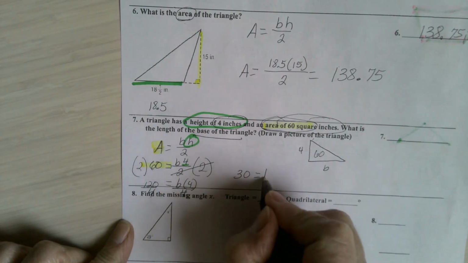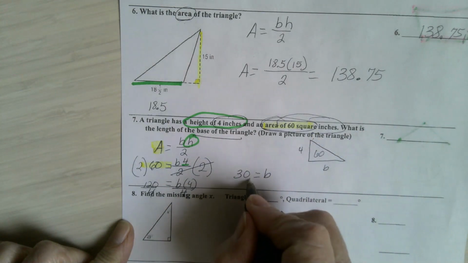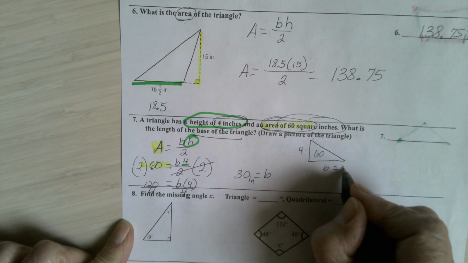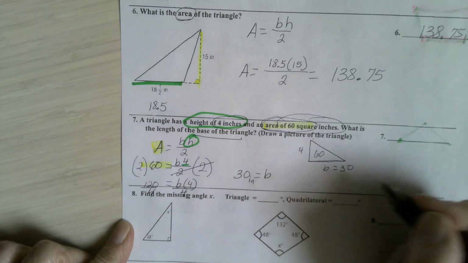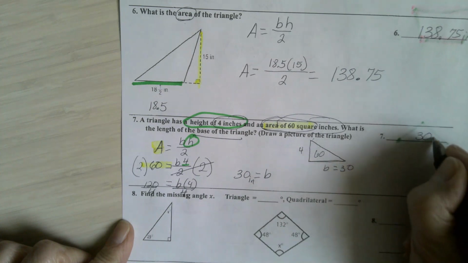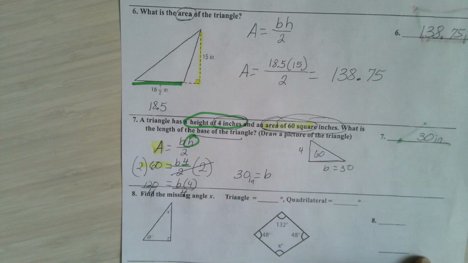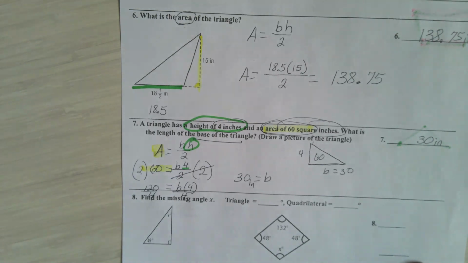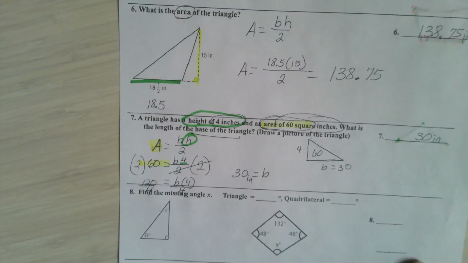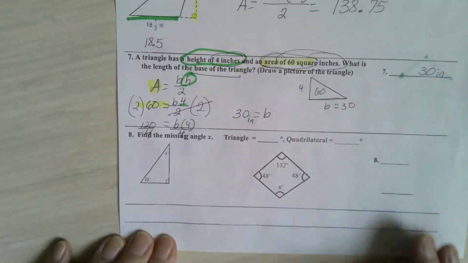30 equals your base. So it's 30 just inches. Why? Because the base is a straight line, so it's just going to be inches. It's one dimension. One dimensions are straight lines. Two dimensions are areas where you're finding the flat squares, and three dimensions are cubes. It's a length and a width and a height. Okay, everyone doing pretty good on this one today?